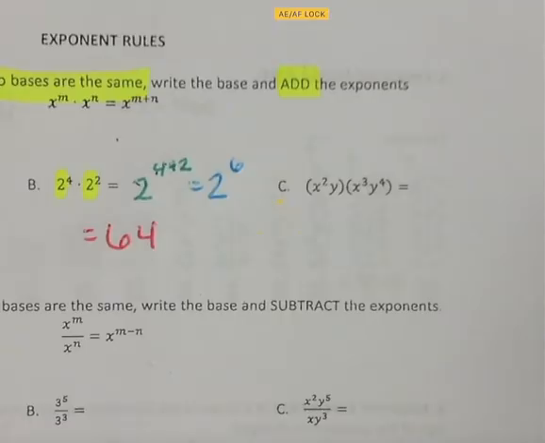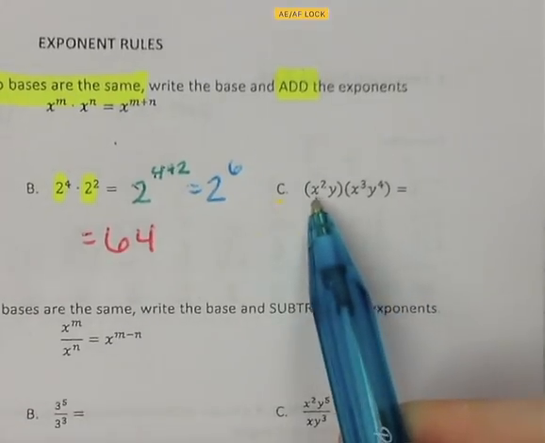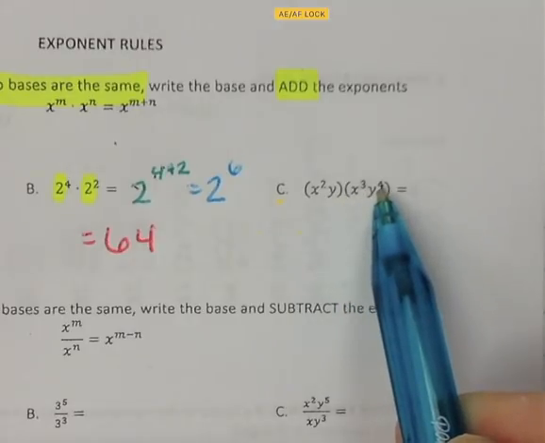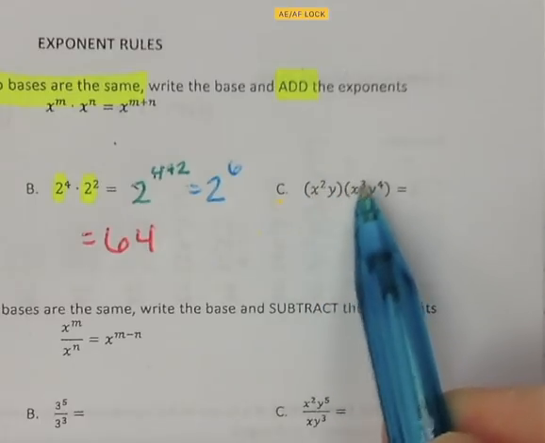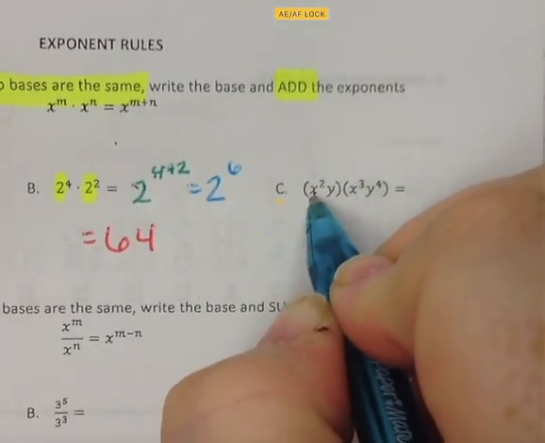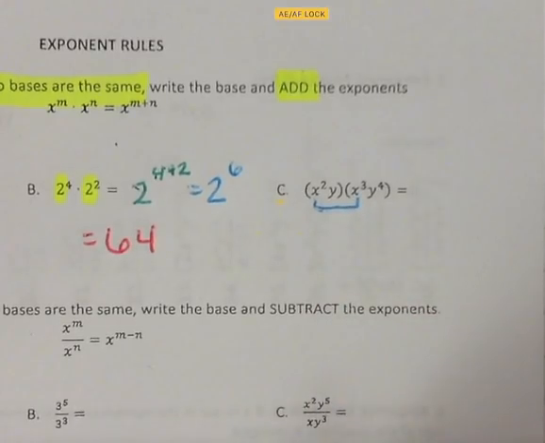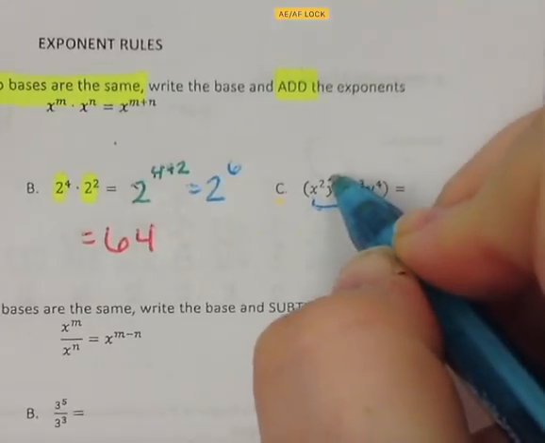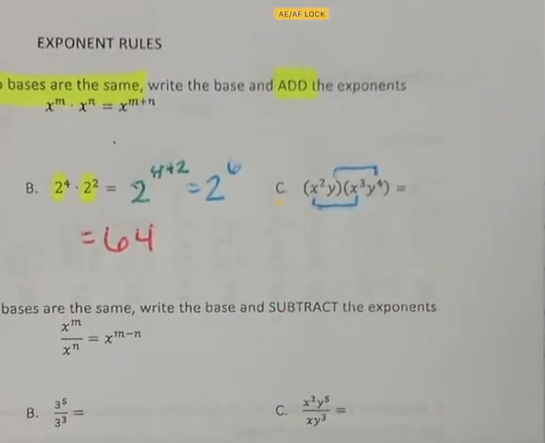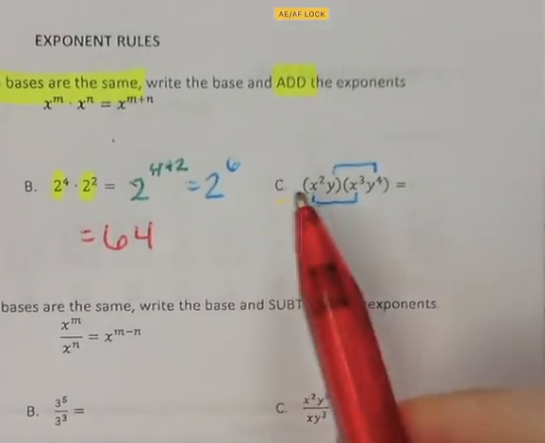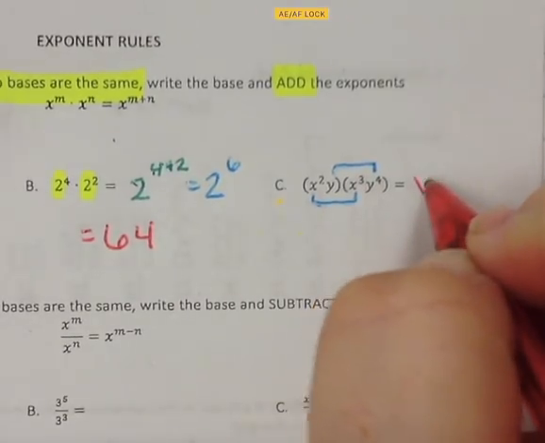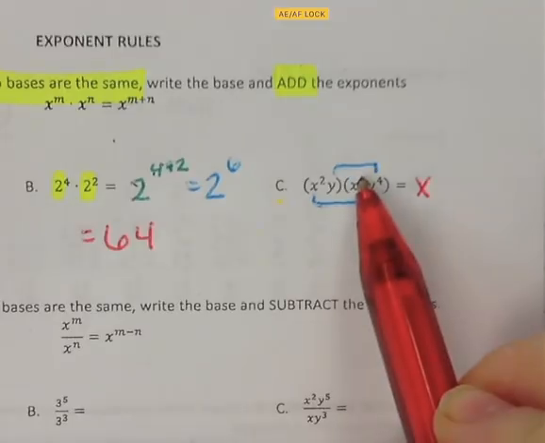Part C, or example C, has multiple letters in it. So we're going to follow the same pattern. We're going to follow the same instructions. This is a multiplication. This is x squared y times x cubed y to the fourth. So because we have an x squared in the first set and then we have an x cubed in the second set, those two will actually go together. We have a y and a y to the fourth, so those two will need to go together. We combine our like bases. So when we combine our like bases, our x and x will go together. We keep it x. And then we add our exponents. 2 plus 3 is 5.